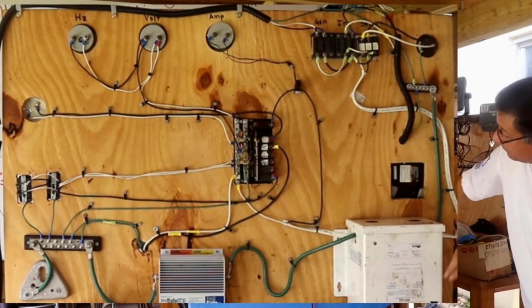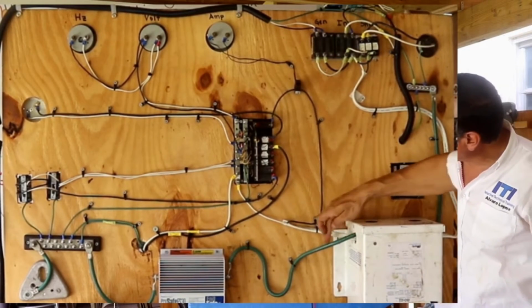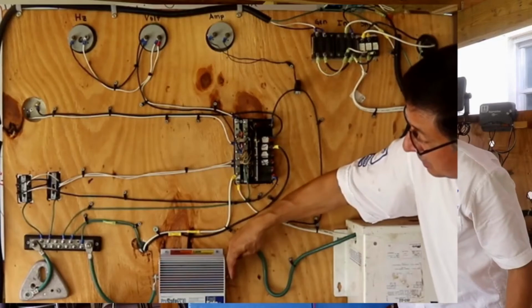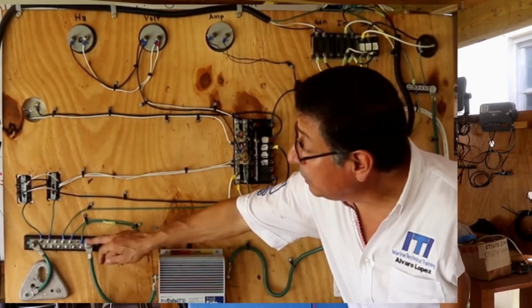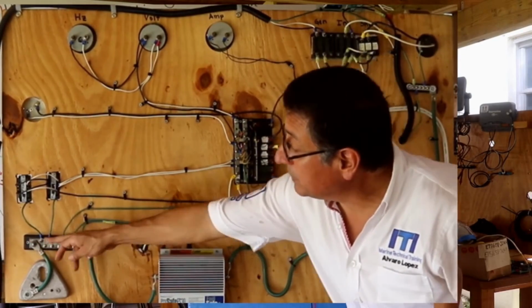This is the isolator transformer. The ground passes through the isolator transformer, continues, is interrupted, and you install the galvanic isolator. The ground continues into the bonding system, and from the bonding system finishes into the sink.